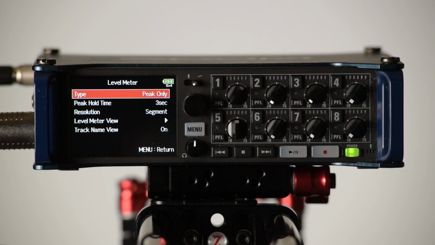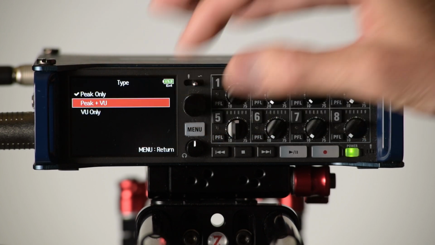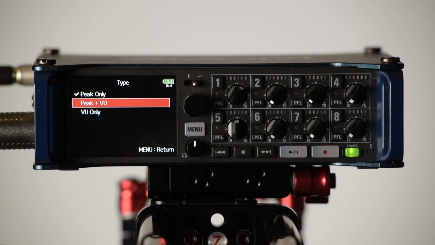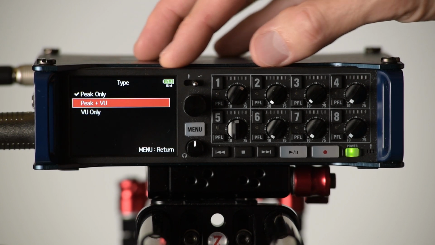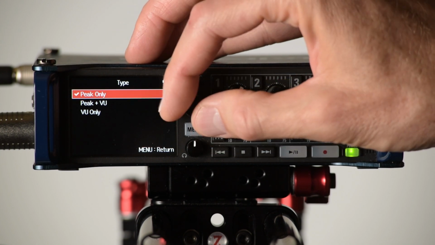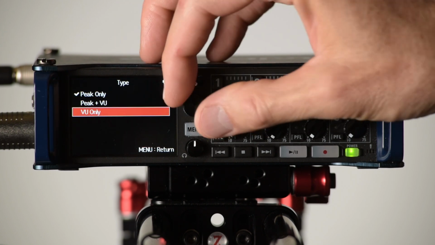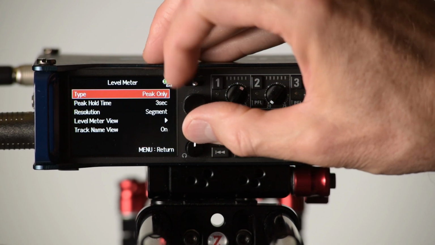Level meters. You can choose the different types of level meters you want. You may want peak plus VU. You may want VU only. Peak is most useful to me, I think, because peak actually shows you where your peaks are going. And with digital recording, especially when you do not have any sort of limiter, having the peak view is very important. So I would choose peak only or peak plus VU. VU gives you kind of a better sense for the overall loudness, but if you did VU only, I don't know if that's as useful because you're going to miss your peaks potentially, and you've got to watch those when you're doing digital recordings, as mentioned.